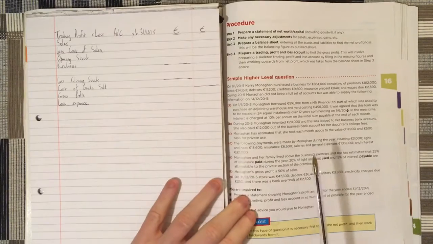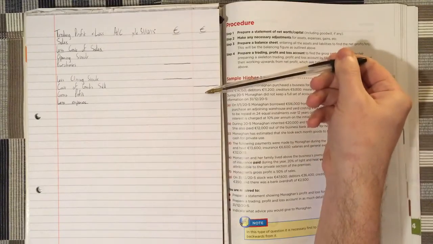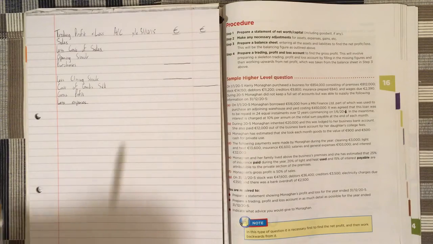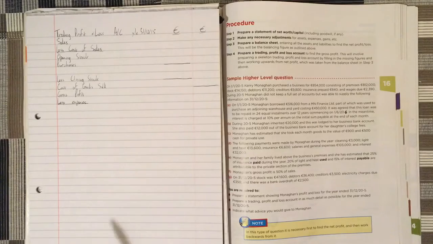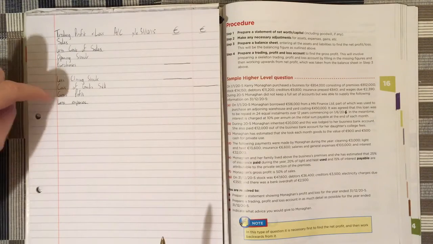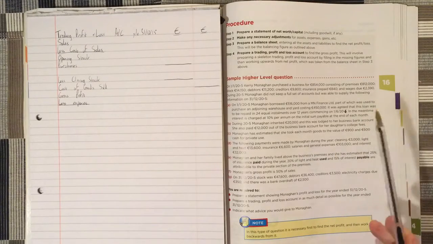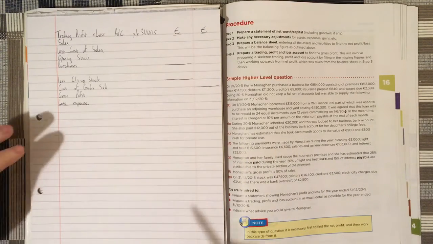There's this piece of information here: gross profit is 50% of sales. So I'm going to work back from net loss to gross profit, use this information to get sales, and then purchases is going to be the final missing piece that I will fill in. I've stopped doing this template trading account, and I'll look at the expenses, because I should be able to pick out from the question where the expenses are. So expenses in this one are cleaning, light and heat, insurance, salaries, and general expenses.